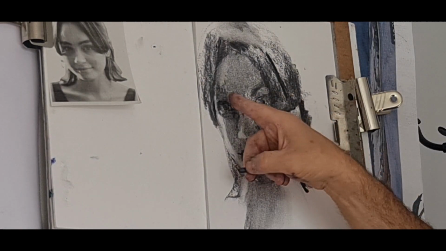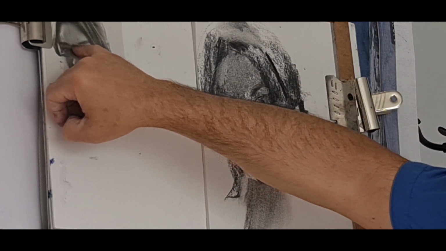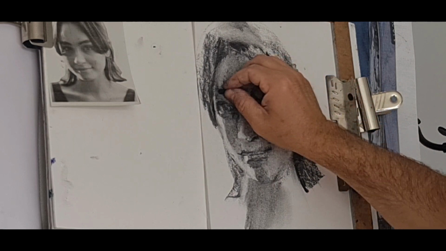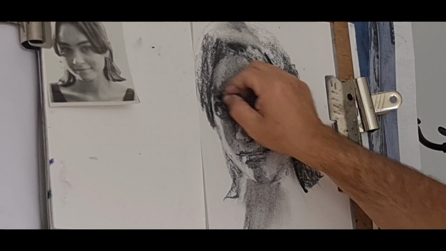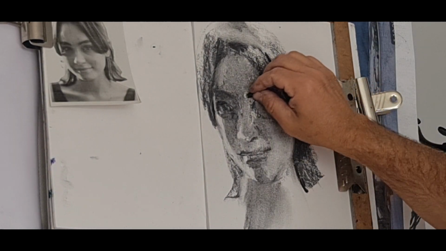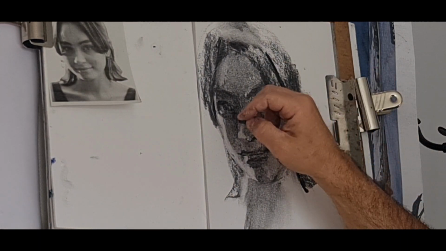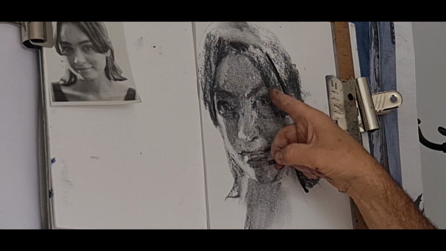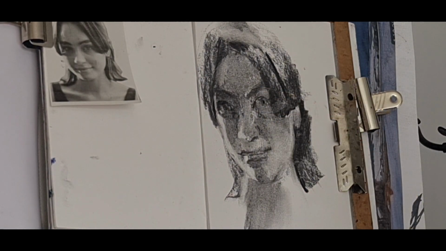And then the eyebrow here, which is at the same horizontal line as the top of that. So eyebrow here. Eyebrow on that side. Emphasize the eyebrow on that side as well. And the highlight right here between the upper eyelid and the eyebrow there.